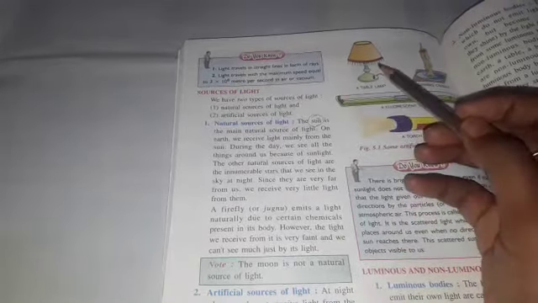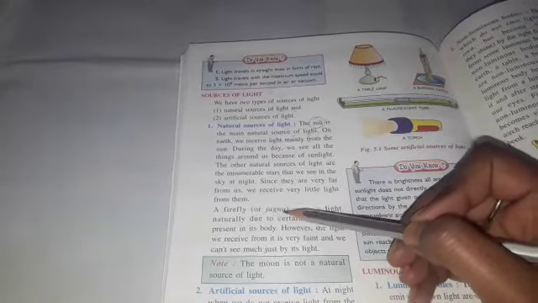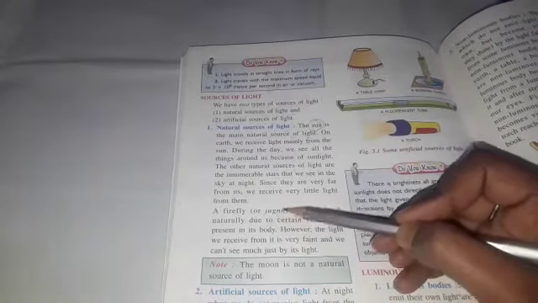Except that, a firefly, or normally known as Jugnu, emits light naturally due to certain chemicals present in its body. So class, this insect belongs to nature, that's why the light of this firefly is a natural source of light.